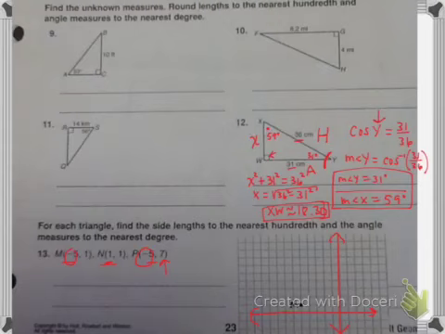N is at 1, 1. So I put N there. And P is at -5, 7. 1, 2, 3, 4, 5, 6, 7. So I put P right there. And you can see that we've created a right triangle, PMN. We're going to be able to find the side lengths and the angle measures eventually using reverse trig or inverse trig.